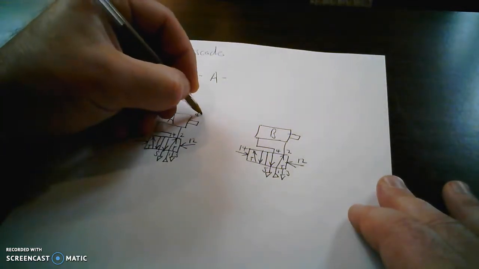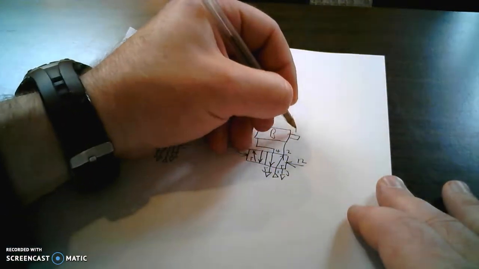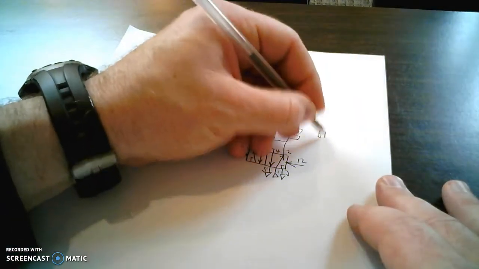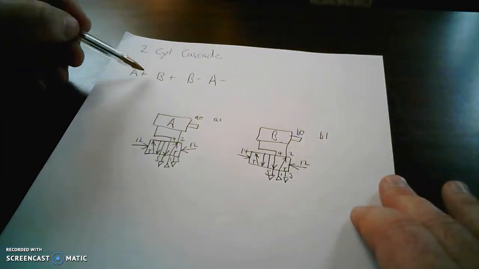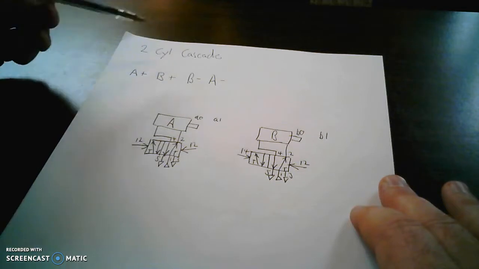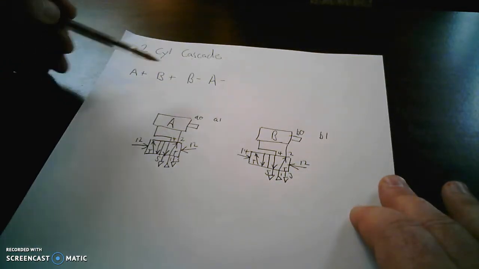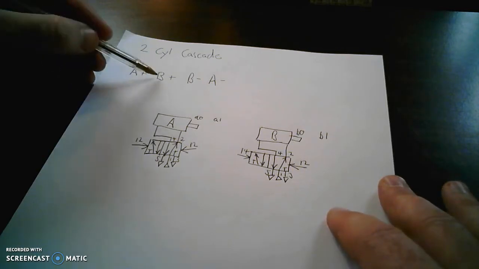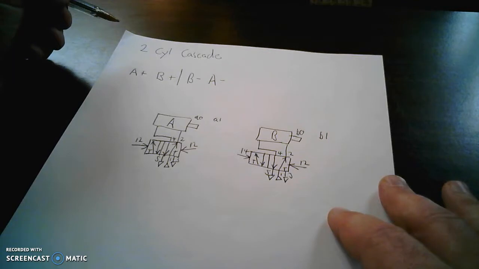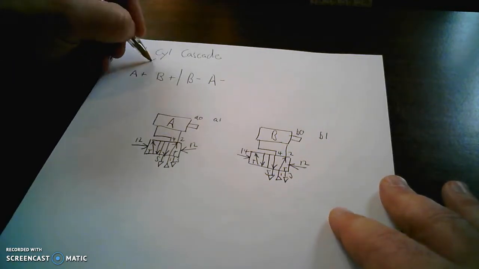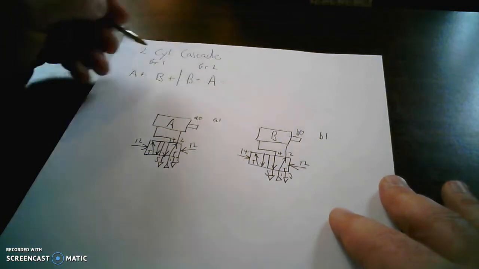So A0, A1, and switch B0, and B1. Okay, so let's deal with the rules of the Cascade. So one of the rules states that the two letters can't appear in the same group twice. So A and B can be together, but B and B can't, so we needed to split that group there. So we're going to have group 1 and group 2.